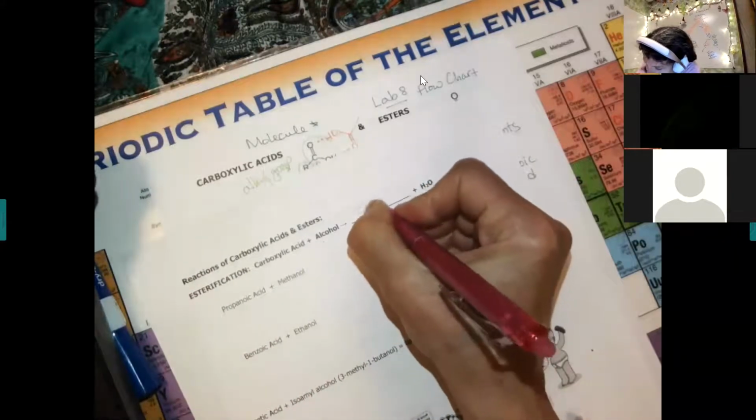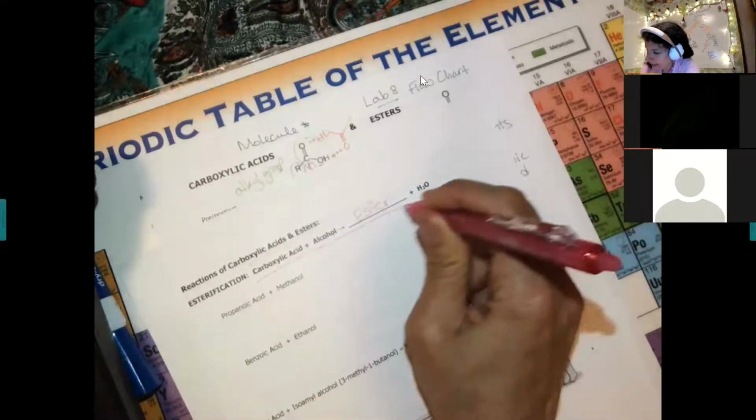All right, let's go ahead and get the reactions over with. So there's 2 reactions that we're going to do. We're either going to make an ester or we're going to break down the ester. So I guess 3, and then saponify. All right, so the key here is this up here. The carboxylic acid plus the alcohol is going to give you an ester plus water. So this is our key here.